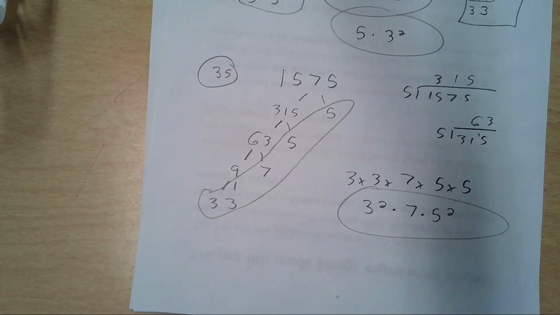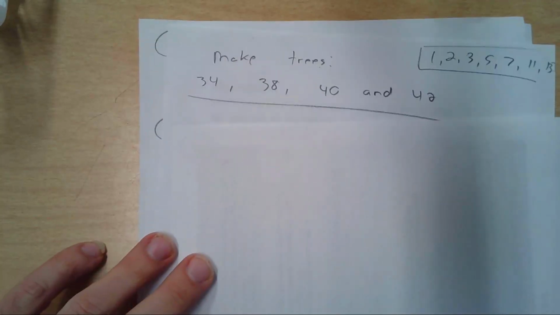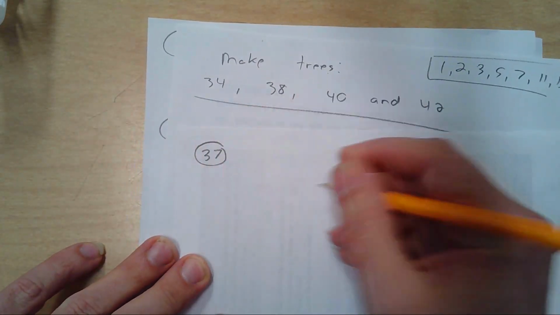Why don't you guys try building your tree for number 37? Build a tree, and write your answer in exponential form. I don't care how old I get, I will forever write multiplications with the little x. Yeah, that's fine. The only other acceptable one is the little star thingy.